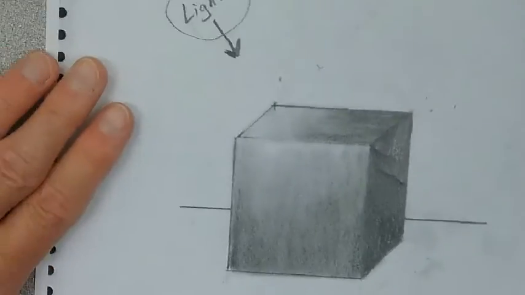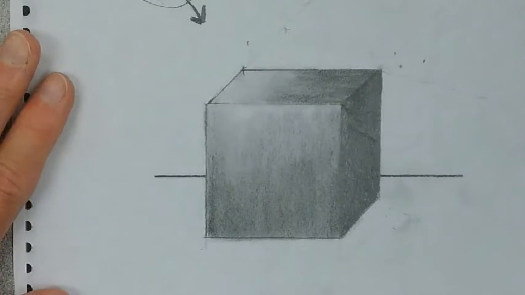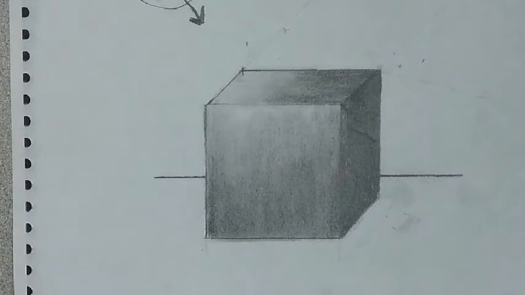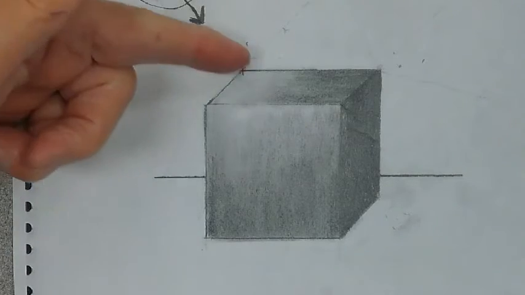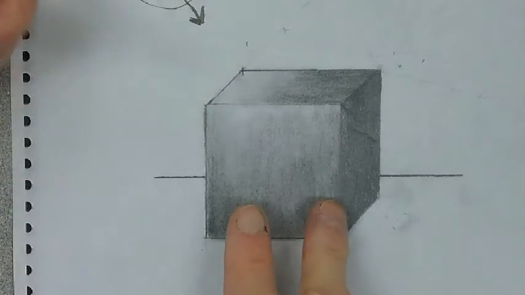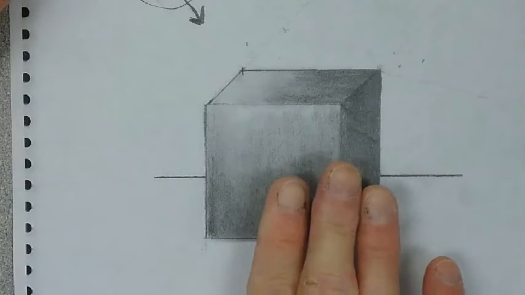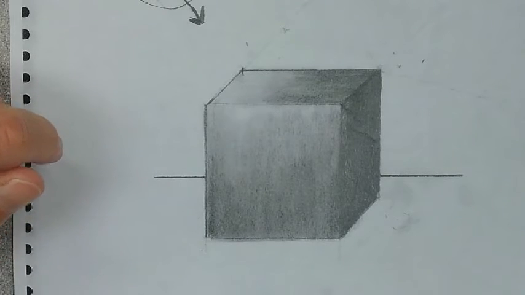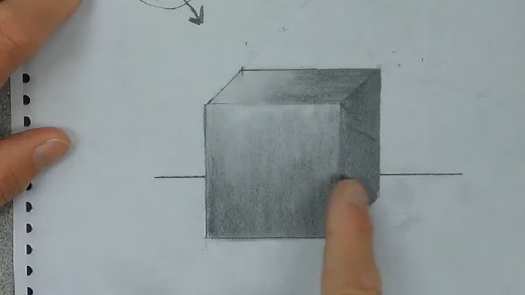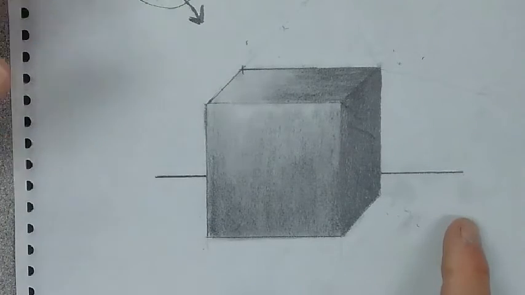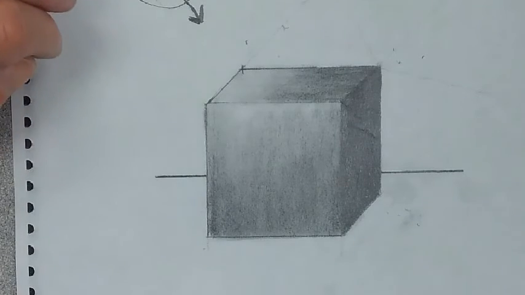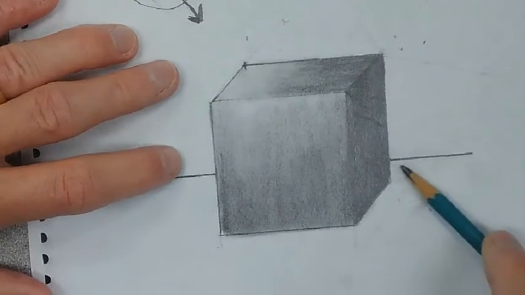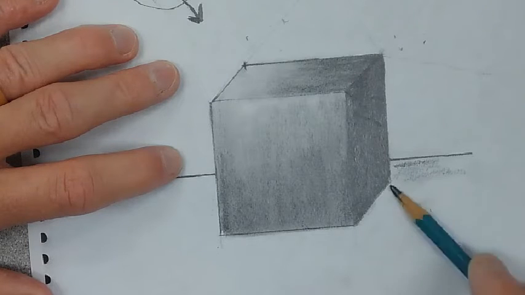So what I'm going to do, now, one last thing. My light shines here. My box sits on the floor, but my box casts a shadow. So now I want to put the shadow in. The shadow is going to be cast over here because the light is here. To put my shadow in, I'm going to lay some lead down.